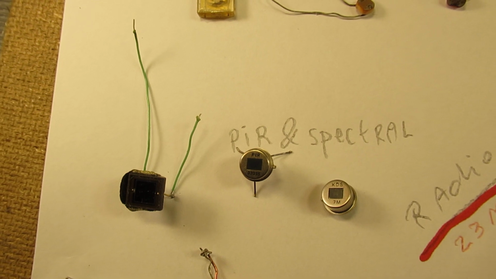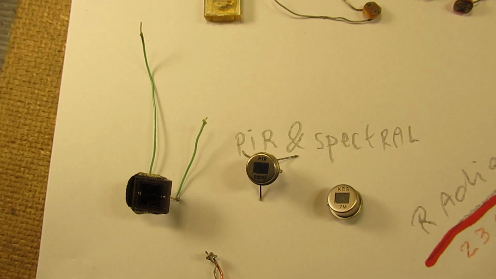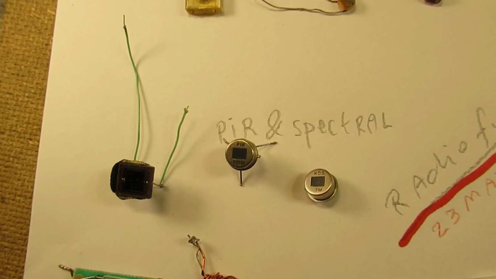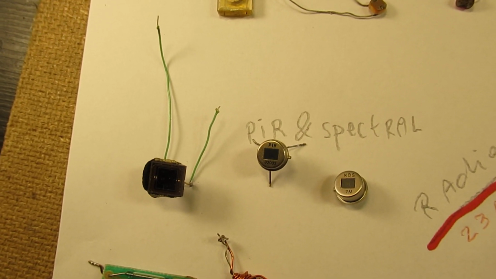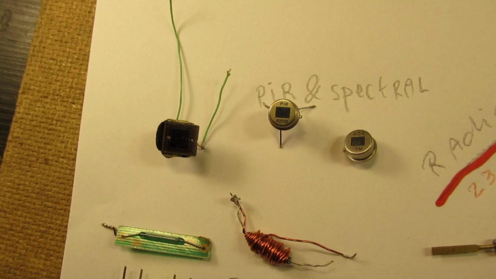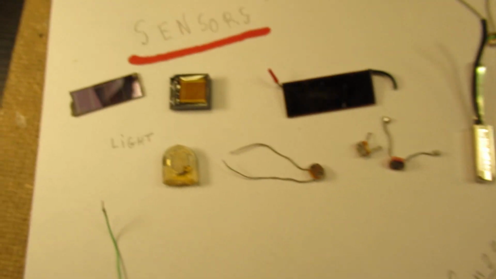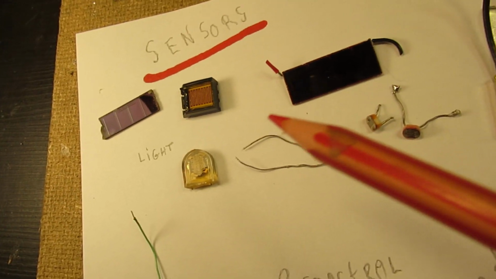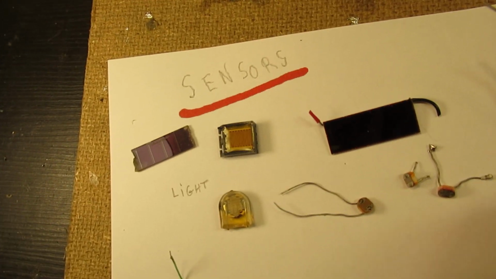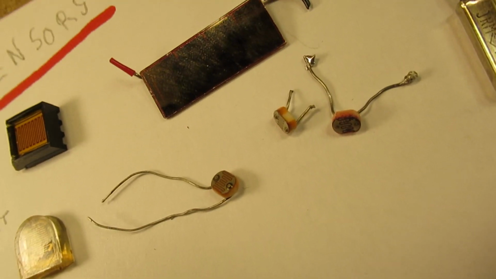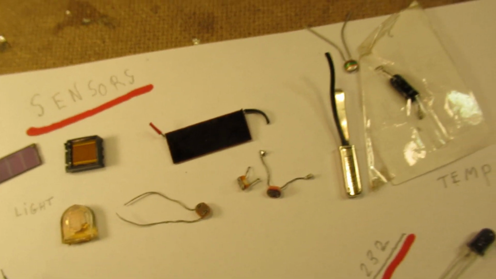Say, when a warm body gets into the distance of that sensor, it changes its resistance, making something switch on or off. Well, of course, when we talk about light sensors, the intensity of the light spectrum also plays a very important role. Here a few out of old Chinese solar lamps.